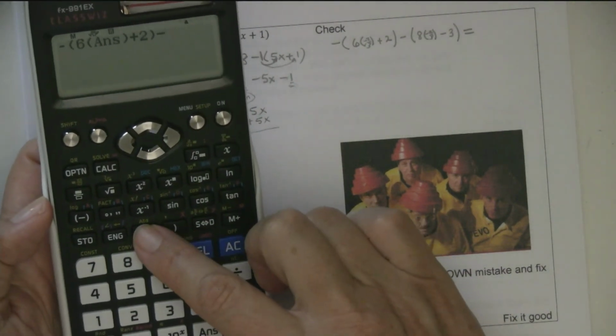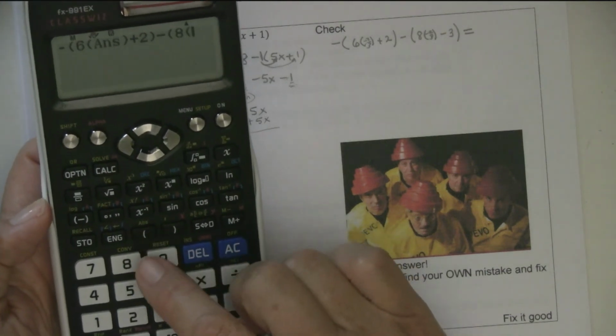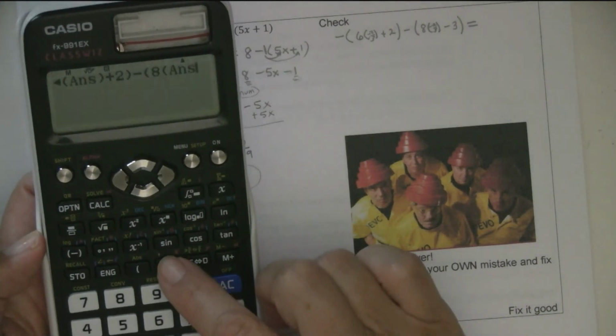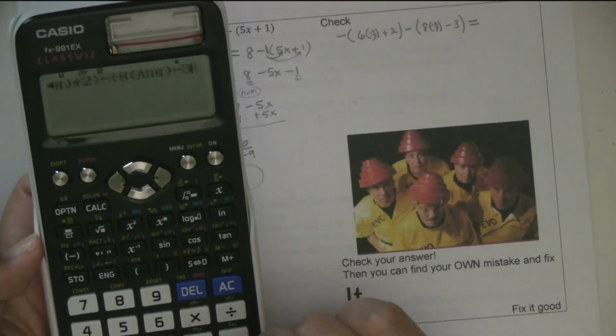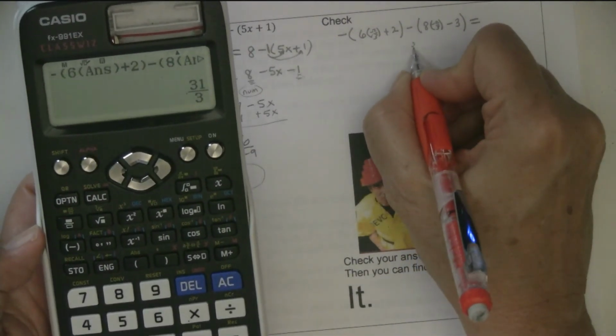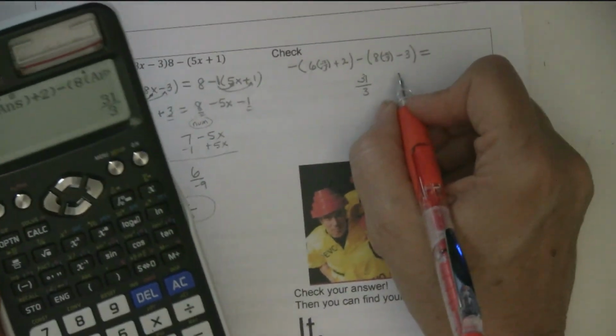minus, and that's just a little bit of a savings in this one of work. So answer, because 2/3, right? It's the last answer, minus 3. So on this side, I'm getting 31 over 3. And I'm going to see what I get on the other side.